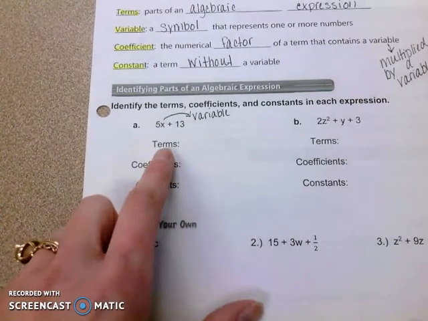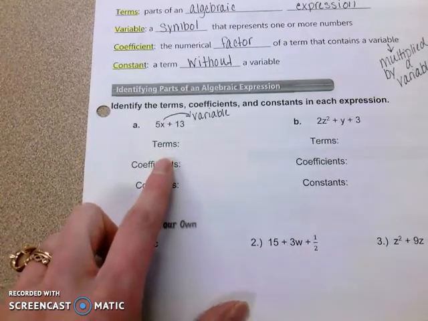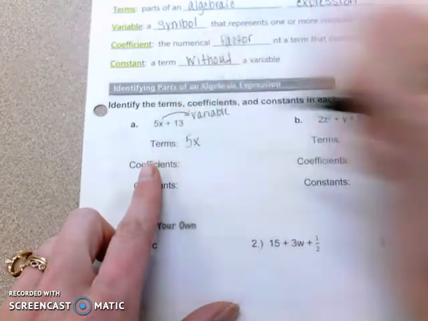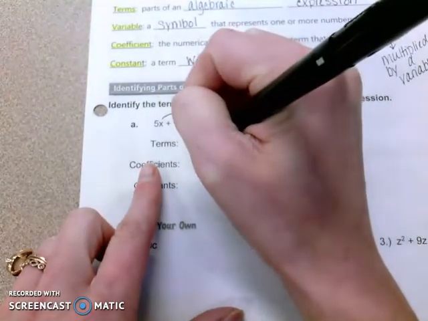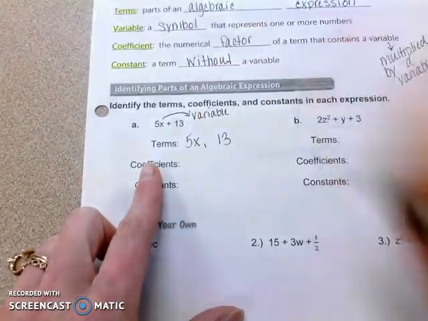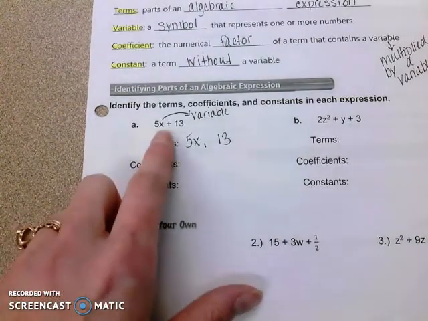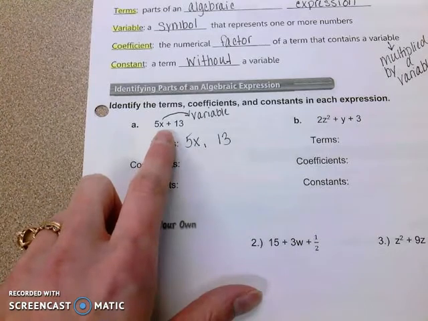So the terms are the parts of our algebraic expression. So 5x would be one part or one term. And then 13 would be another part or term. So there are two terms. They're separated by the operation.